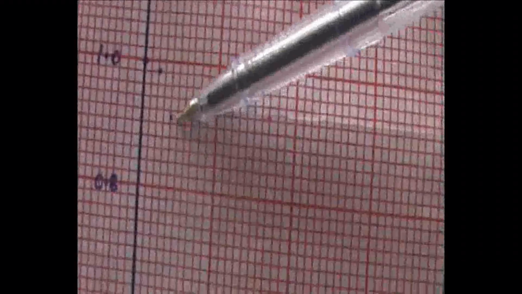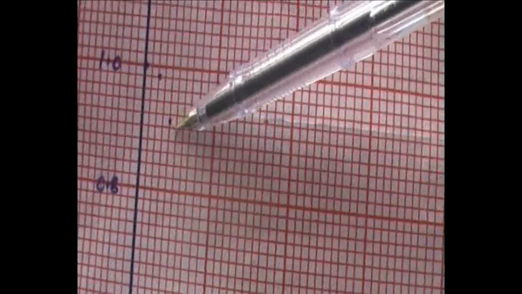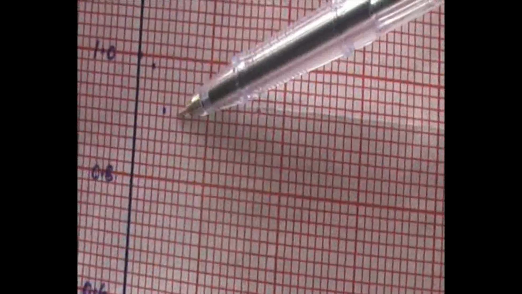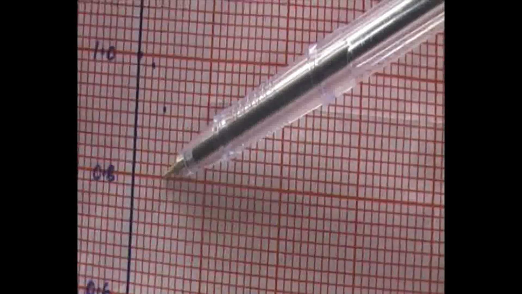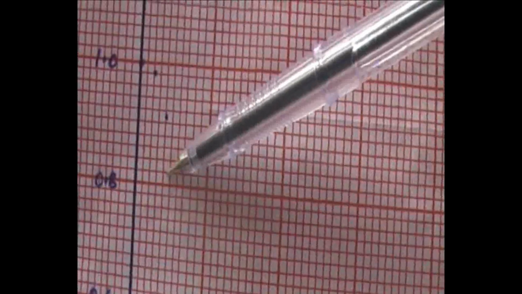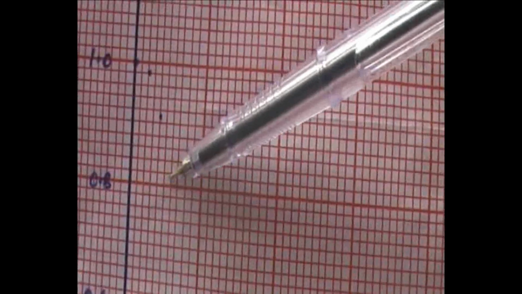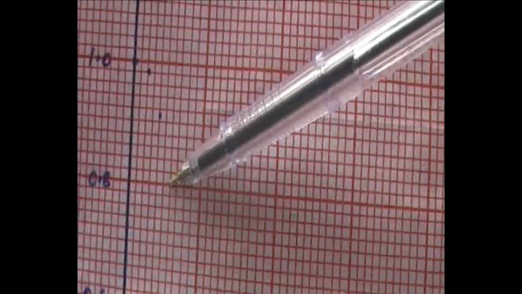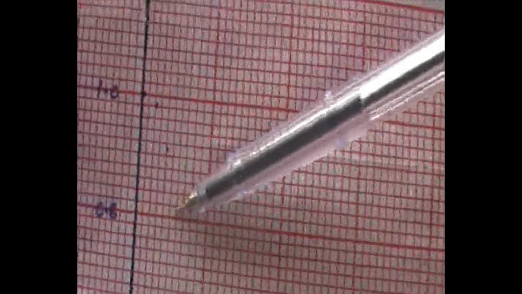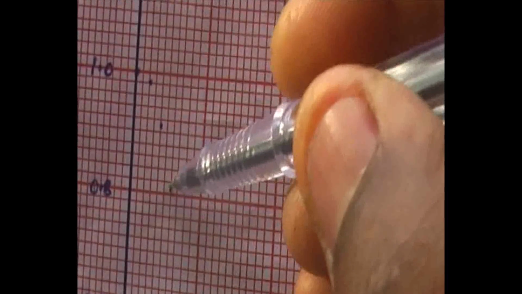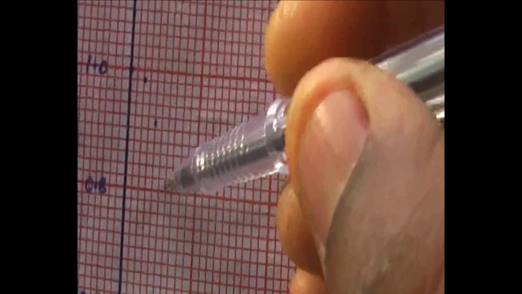The next is 36, 0.81. If this is 24, that means this is the line of 36. And we're looking for 0.81, 0.8, 0.82. That means 0.81 is in between 0.8 and 0.82. So we're going to plot here, the midway.